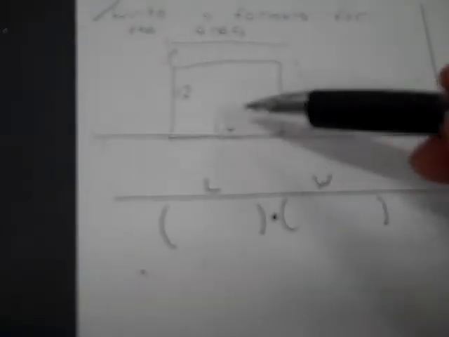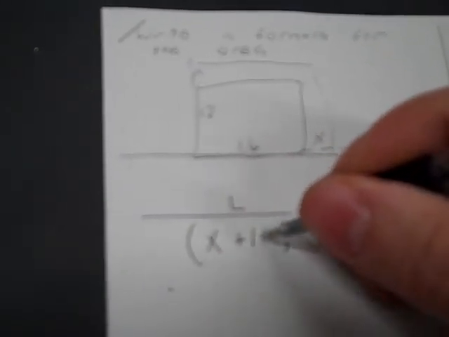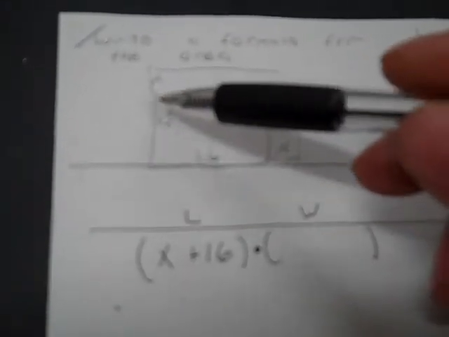So I've got 16 and then there's an x added to the 16. So you've got to write this. You don't want to write the 16 first. You want to put the x first and then plus 16. Then the width is the up-down part. We have 12 and we're adding x to it. But I don't want to write 12 first. I need to write x plus 12.